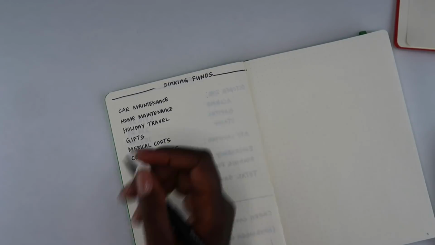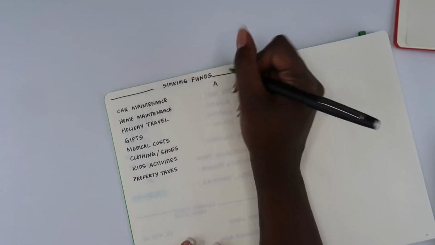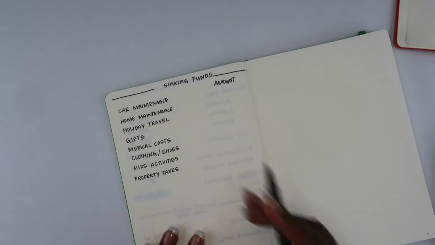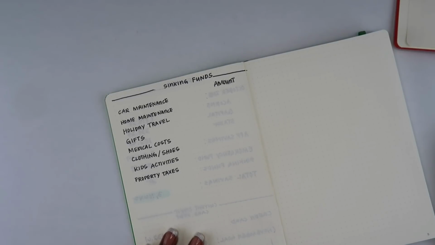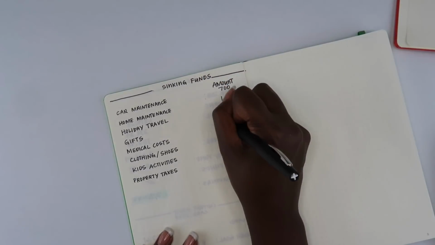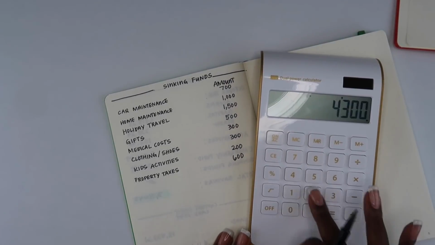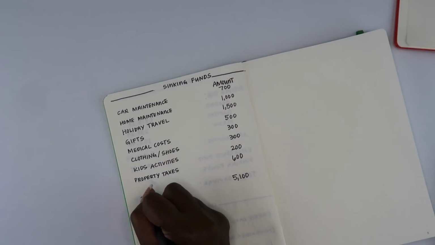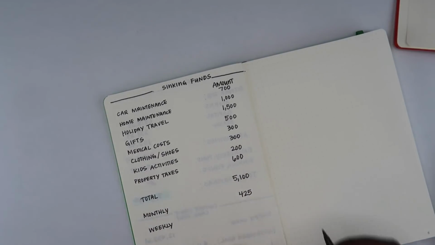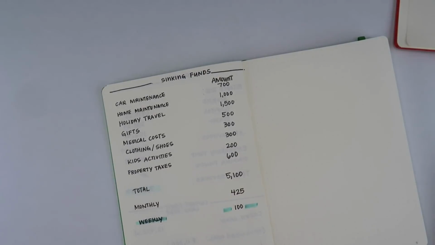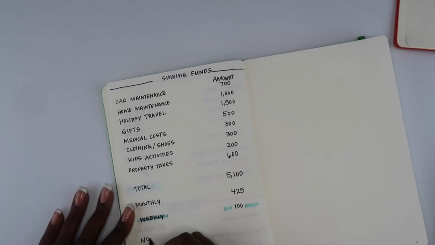For our sinking funds, I am dividing up and adding up the categories again that I'm going to be using for sinking funds, and basically adding up the amounts that I am going to need for each category. I've done this a couple of times before, but I believe that I have always overestimated the amounts that I needed. So I'm trying to keep it as minimum as possible, in order to have enough money, but not too much to where I feel like I can't save it. So basically, I'm averaging it out to $100 a week that I'm going to save toward my sinking funds.